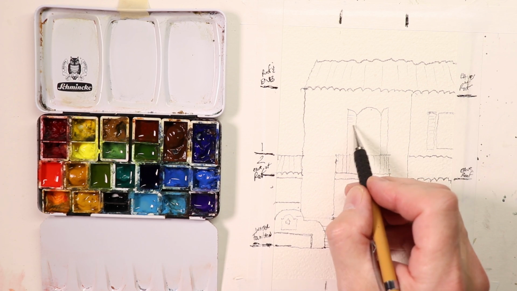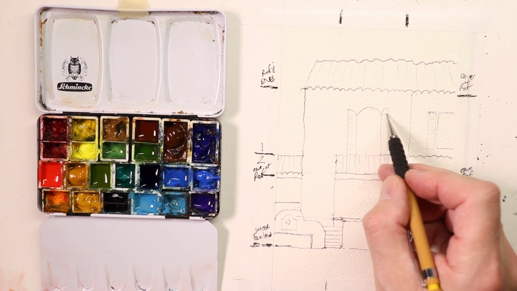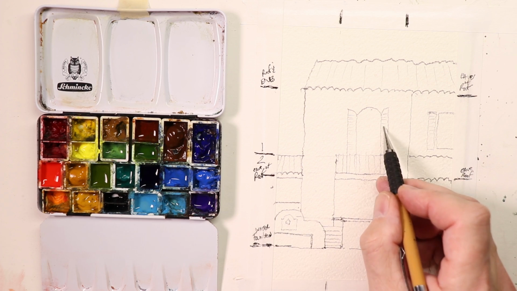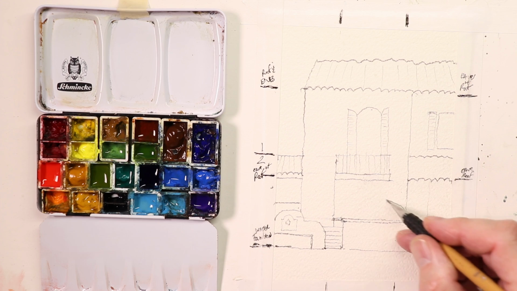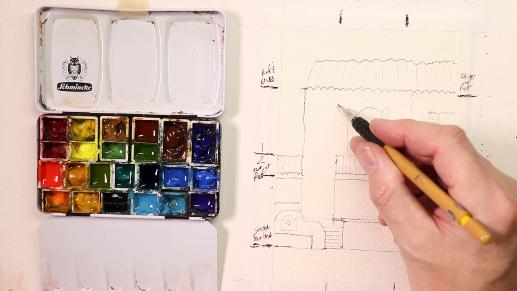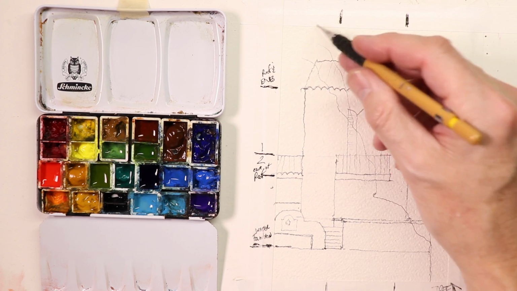Shutters. These are shutters here. So we just remember to put those little lines to help us remember. We need to put those lines in when we're painting. And that's really it. And then we just have the tree. Let's get that tree in there. Try to get some branches in there.